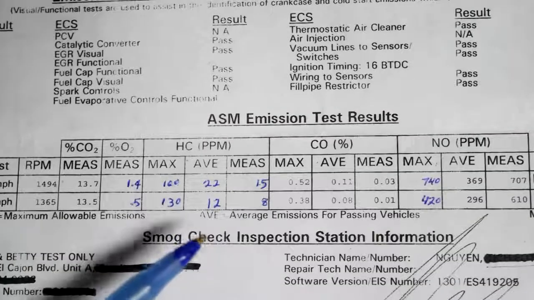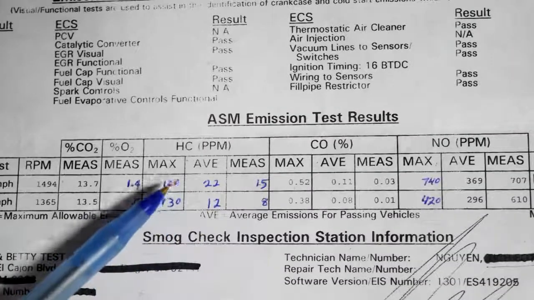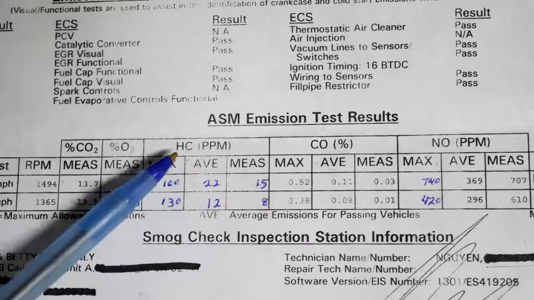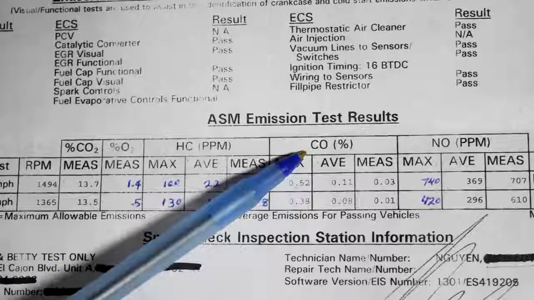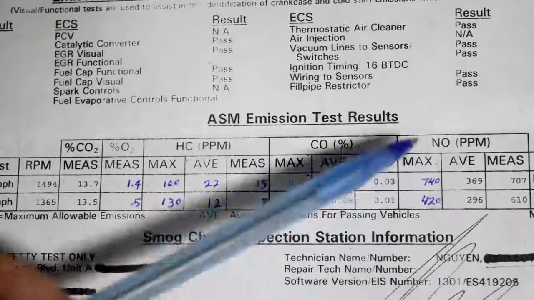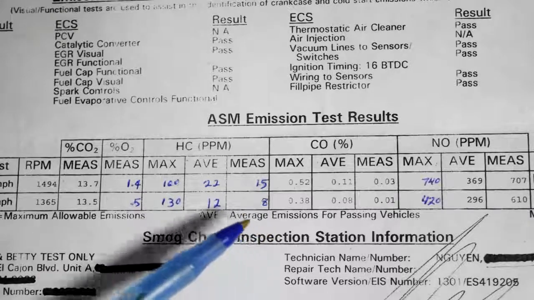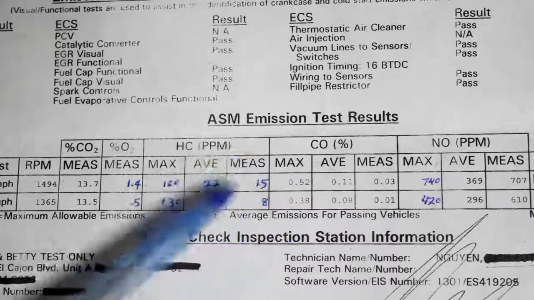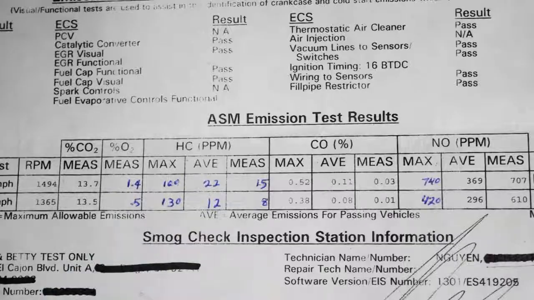Because if you have ever failed an emissions test, it was probably due to an excessive amount of one of these gases, which is either hydrocarbons, carbon monoxide, or nitrous oxide. And in this video, I'm going to show you how you can diagnose and go about fixing and reducing the amount of each one of these gases in order to pass an emissions test.